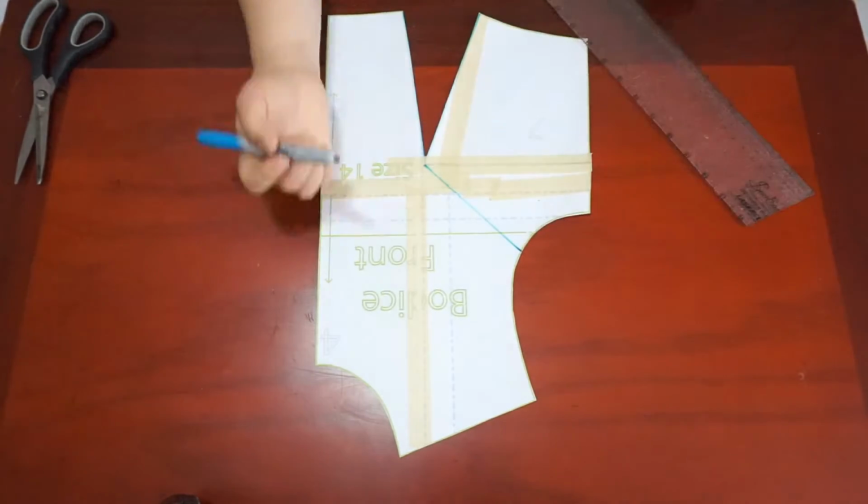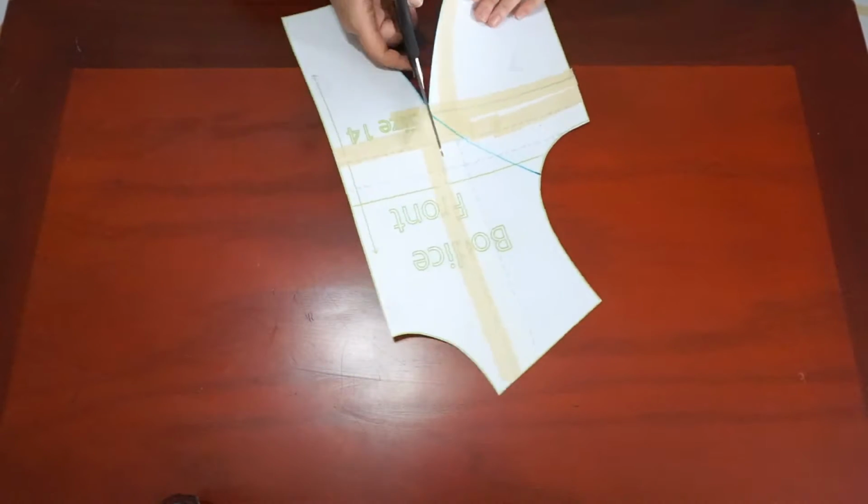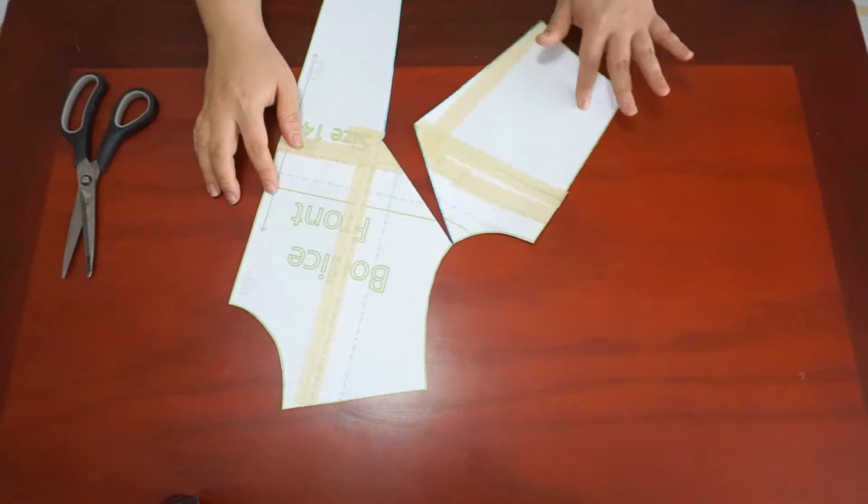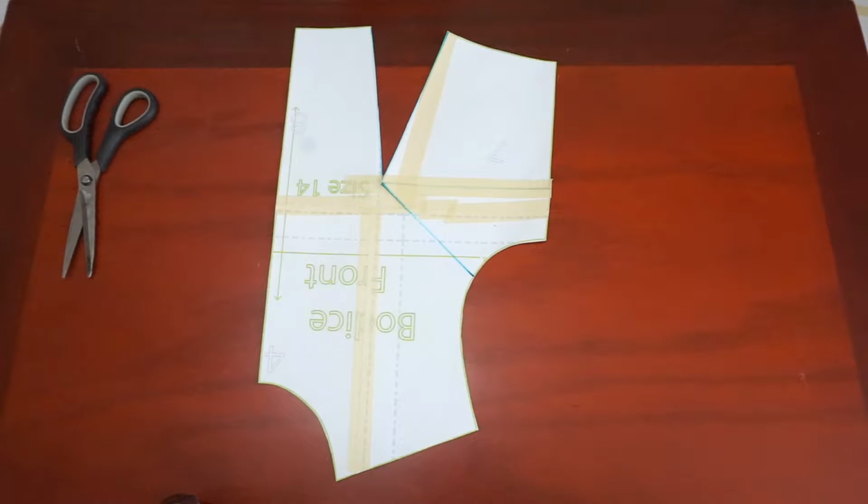Go ahead and cut along that line, but leave a little bit at the end of that piece so that it'll be easier to pivot the new piece. Great job following the tutorial up to this point. Next parts are going to be a little different depending on your cup size.